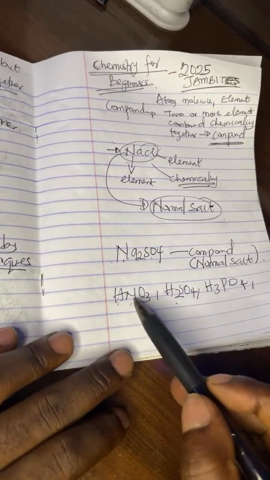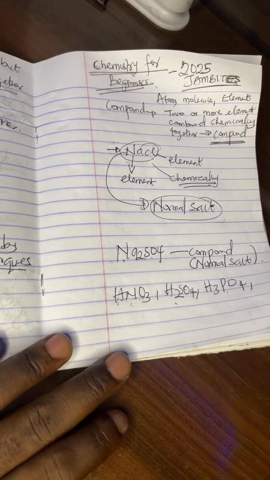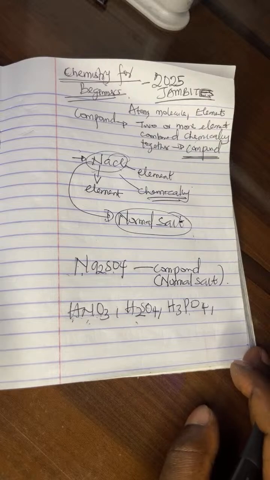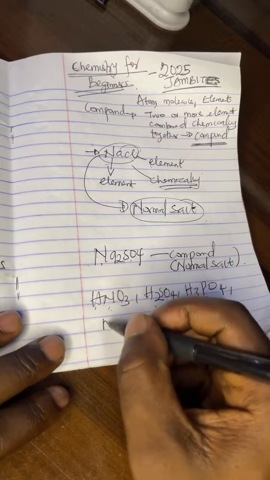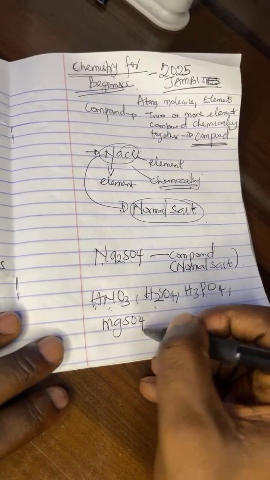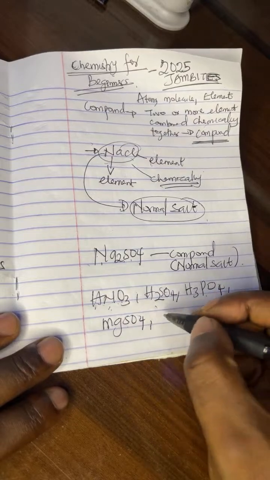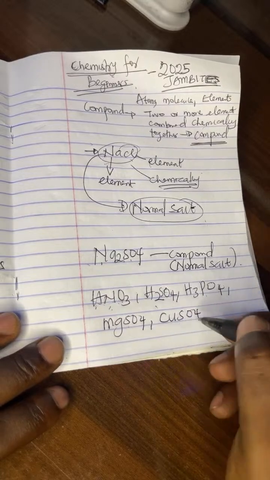Why? These are elements, but they are combined chemically together. Understand? Please take note of that. Very, very important. I can say that MgSO4 is also a compound, magnesium sulfate. CuSO4 is also a compound. They are combined chemically together.